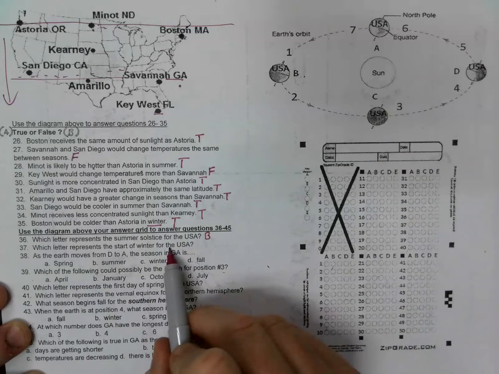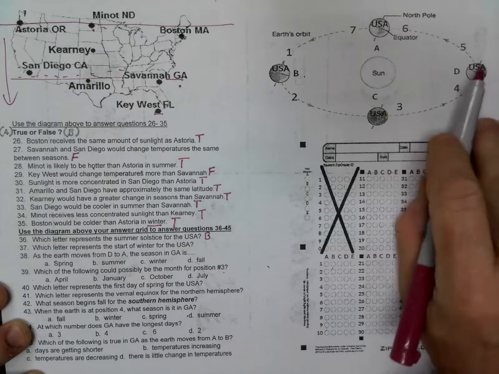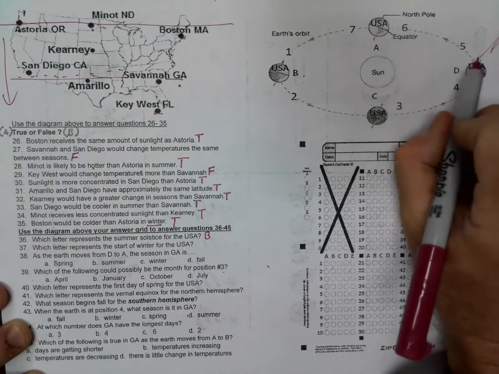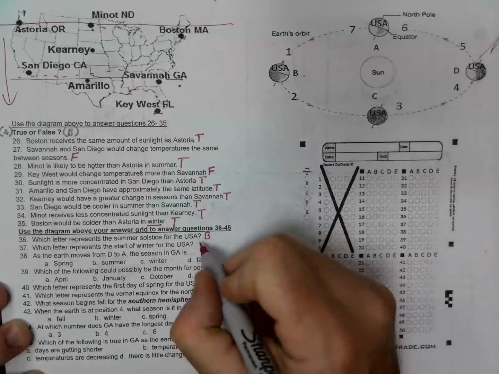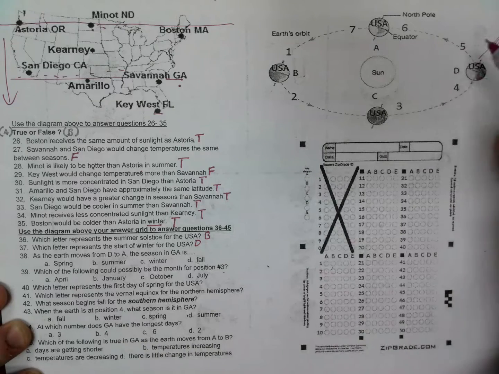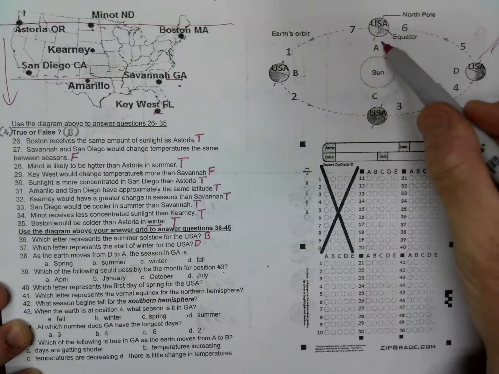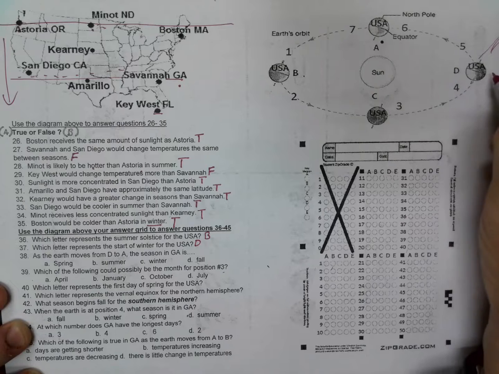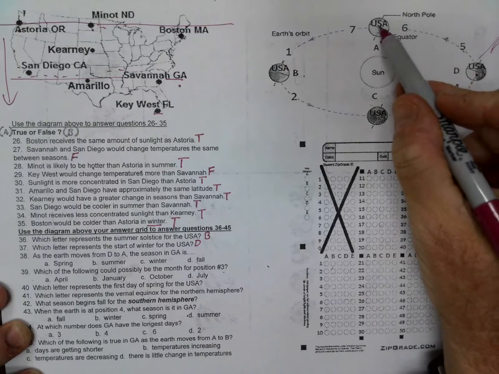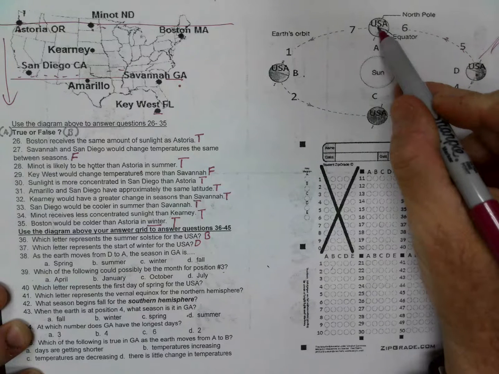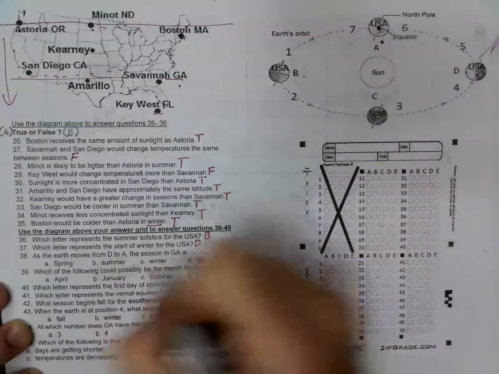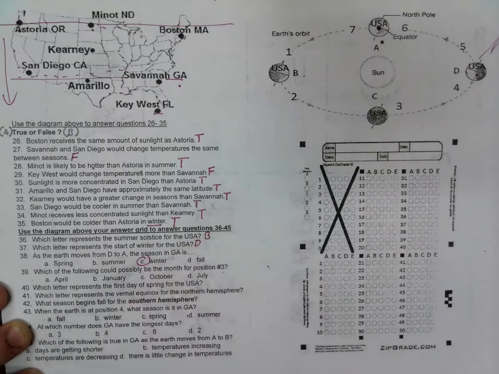The start of winter has got to be D, because here we're pointing out this direction and the sun's over here, so we're leaning away from the sun. That's the start of our winter. Now, as the Earth moves from D to A, the season in Georgia is, well, if this starts winter, that means this is winter, winter, winter, winter, winter until we get to this day here, which changes to spring. So all the way from D to A is going to be winter.